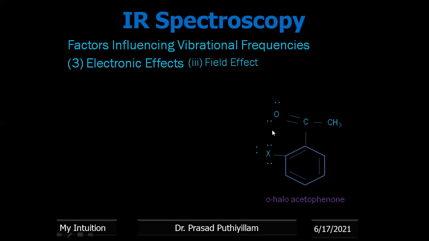It is in the same plane. Therefore, since they are in the same plane, these electrons will repel. We know same charged particles will always repel. Therefore, there is a repulsive force between the lone pair of electrons on the carbonyl oxygen as well as the lone pair of electrons on the halogen atom. That repulsive force will make this deviate from this plane, which will push this carbonyl functional group away from this plane, and then the conjugation of the C double bond with the benzene ring pi electron cloud will be disturbed.